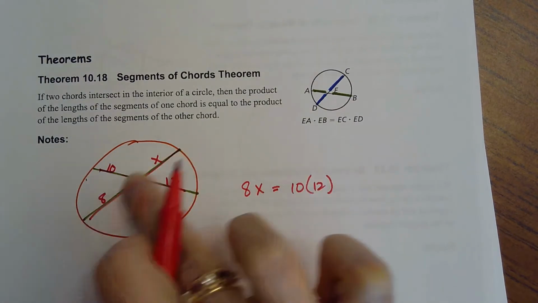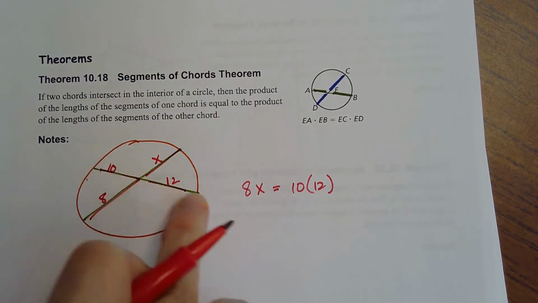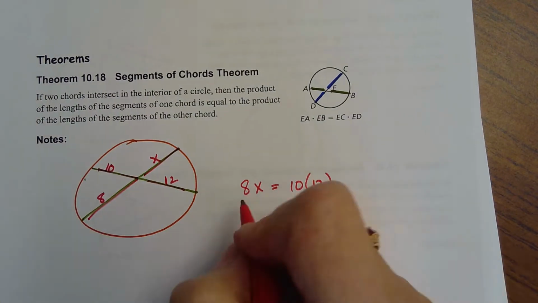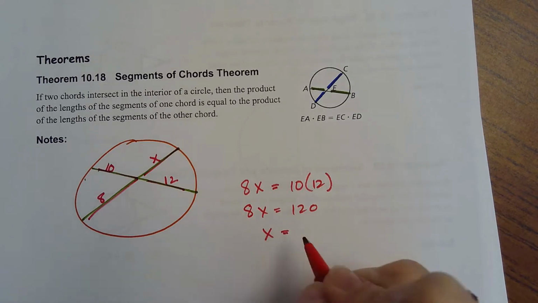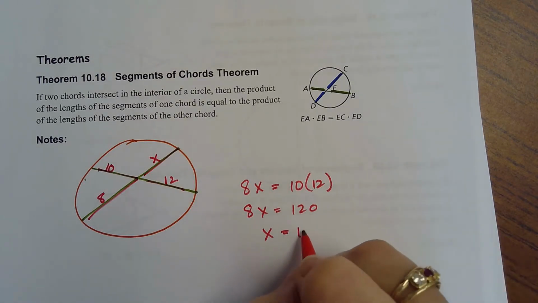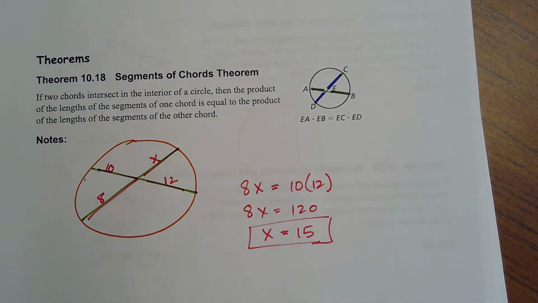The product of these two pieces has to equal the product of those two pieces. So 8x is going to equal 120. Divide both sides by 8, and I get x equals 15. And that's the first theorem. Again, it's relating back to what we talked about in 10.5, but now we're talking about segments rather than angles.